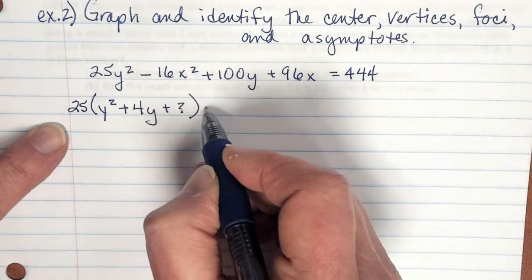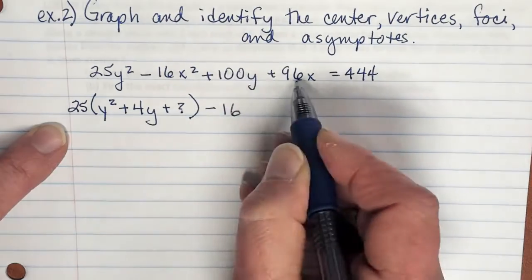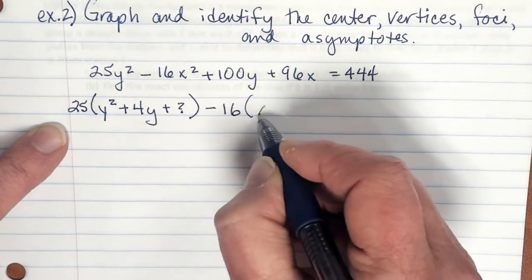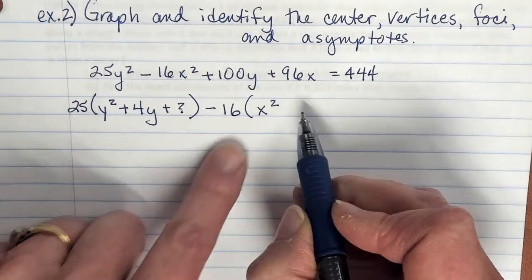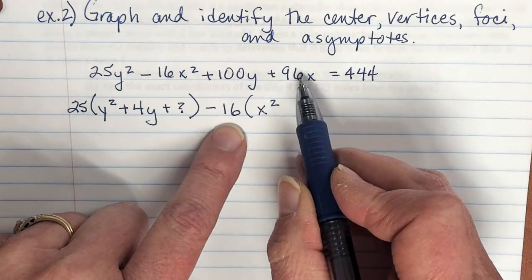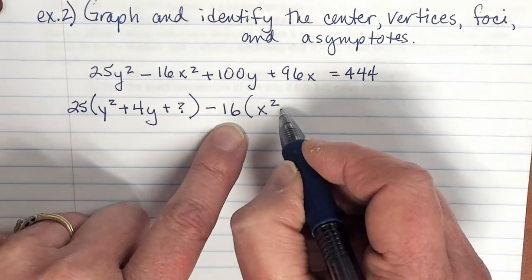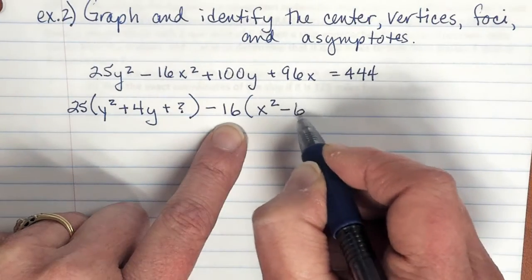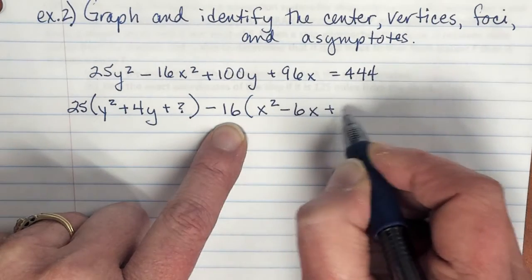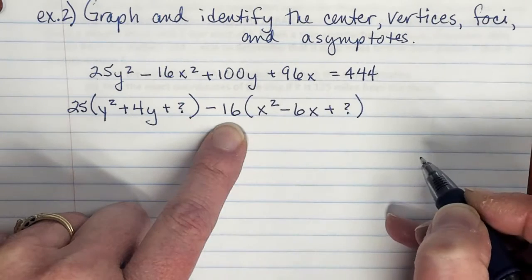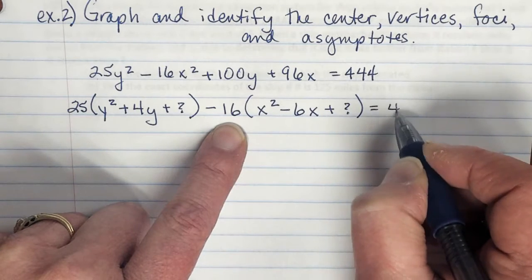I'm going to pull out a negative 16 from my x terms here. I'm going to have x squared. Now when I factor out a negative 16 out of a positive 96, I'm going to get a negative 6x. And again, I'm going to add some magic number there. This is going to all equal my 444.